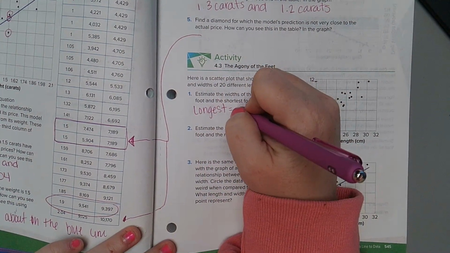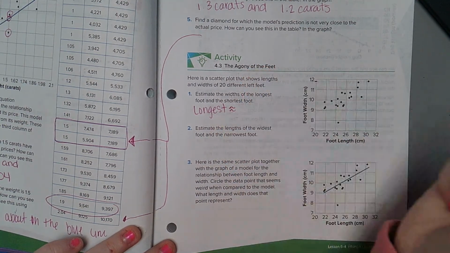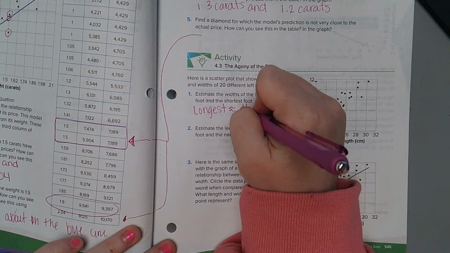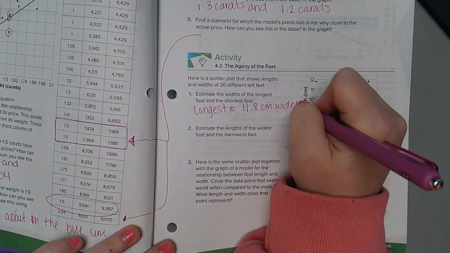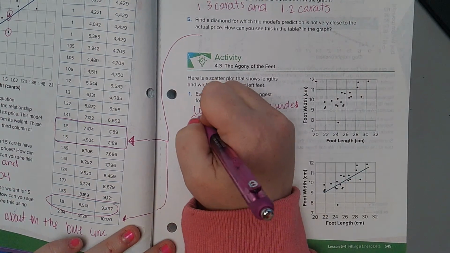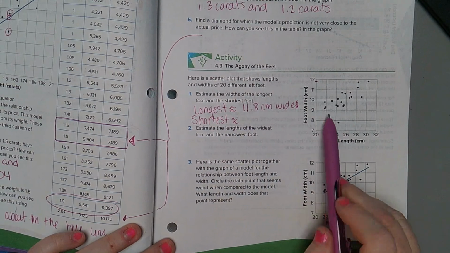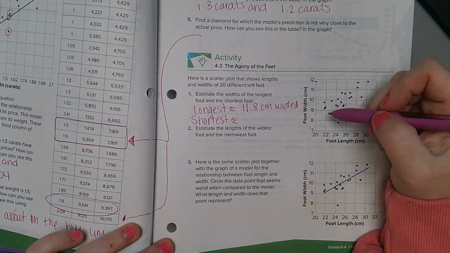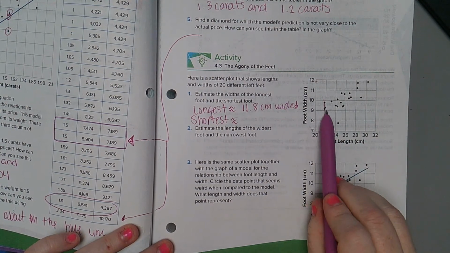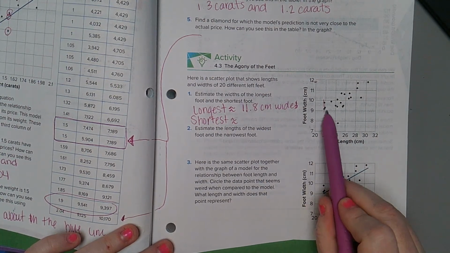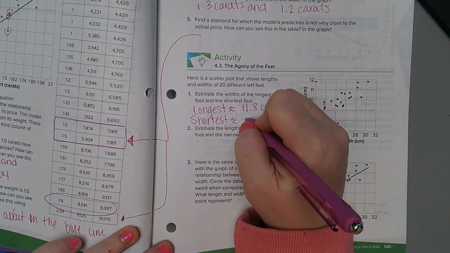Longest equals about 11.8 centimeters wide. Not wide, it's just wide. Shortest equals about, I think this is the shortest foot, maybe. I go with this one as probably the shortest. Its width is about 9.2.